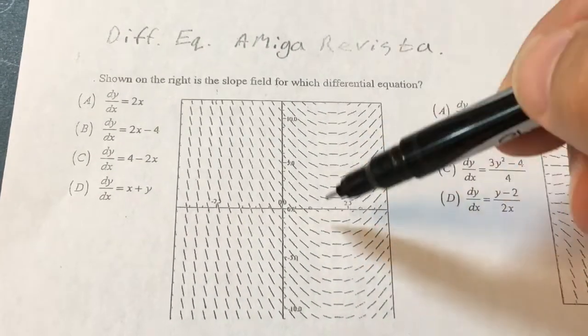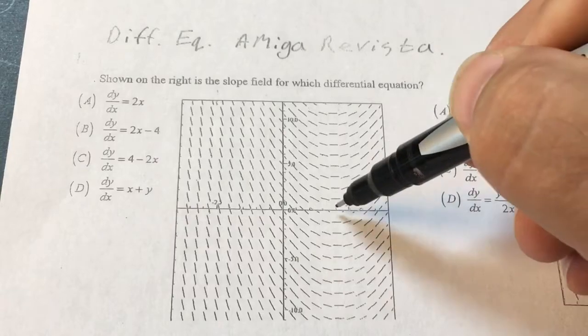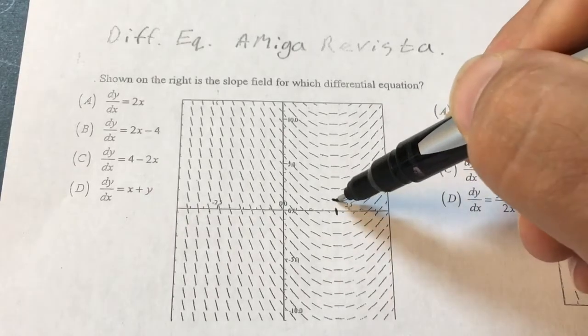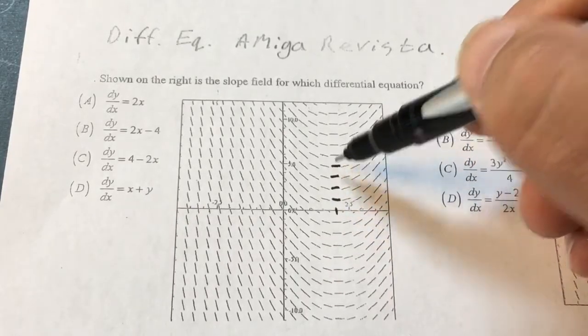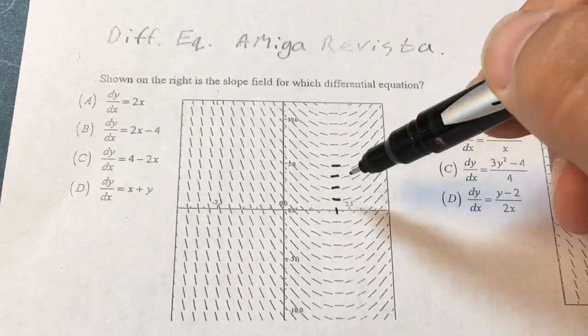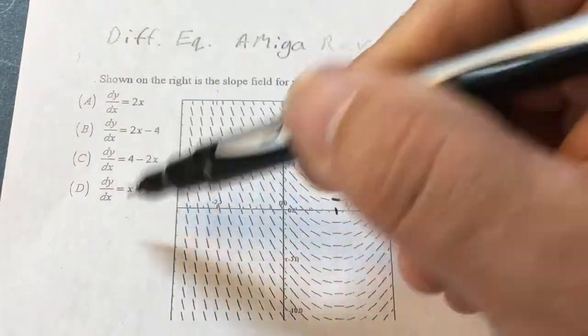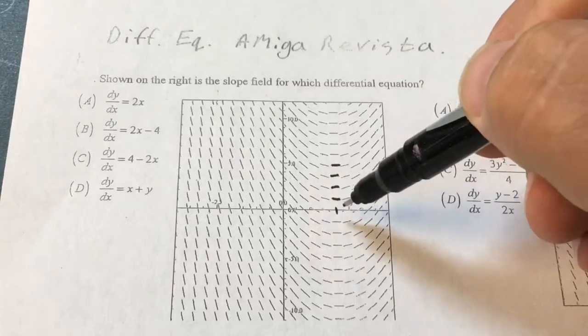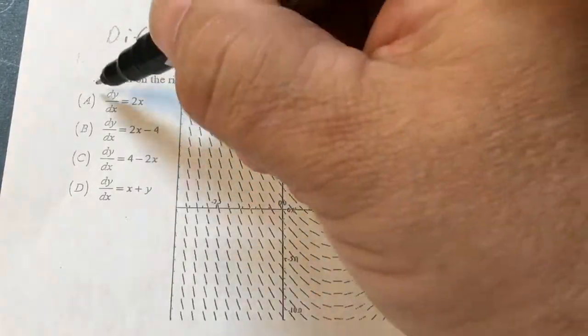What I'd like to do is see which one of these equations matches up with the slope field. I noticed that this is around 2, so at every x value where x equals 2, I find I have a slope of 0. So I'm going to plug in x equals 2 to each of these equations and see if I can eliminate any right quick.